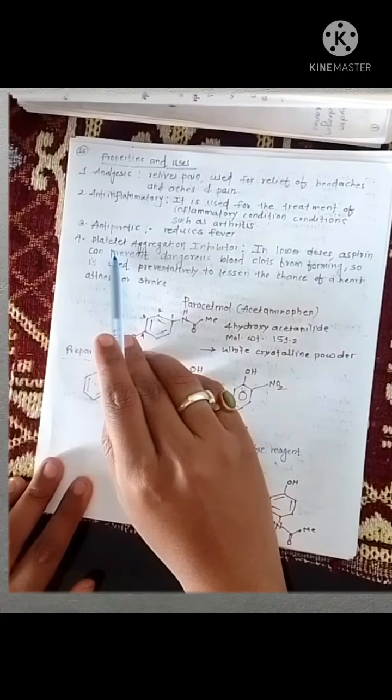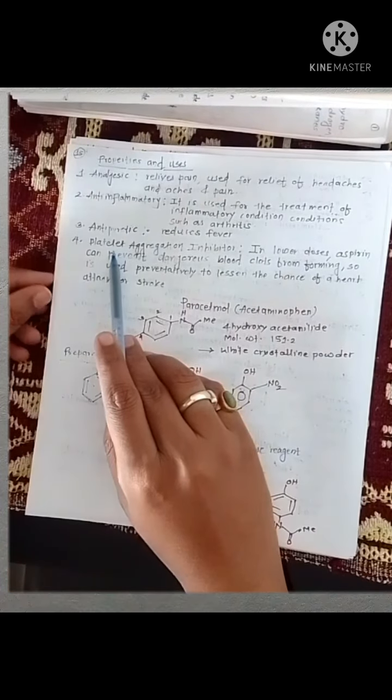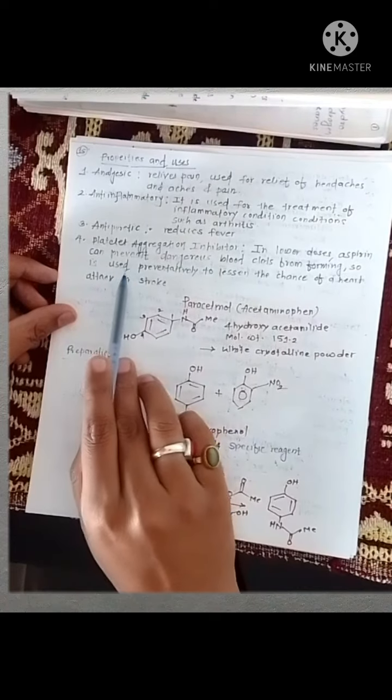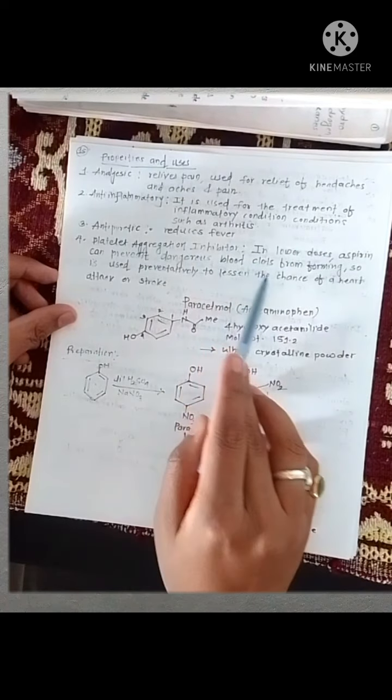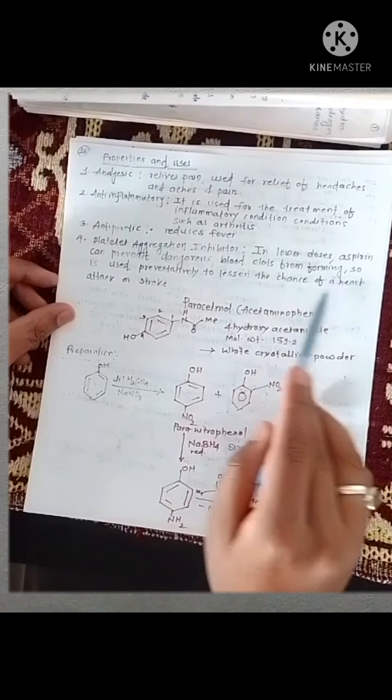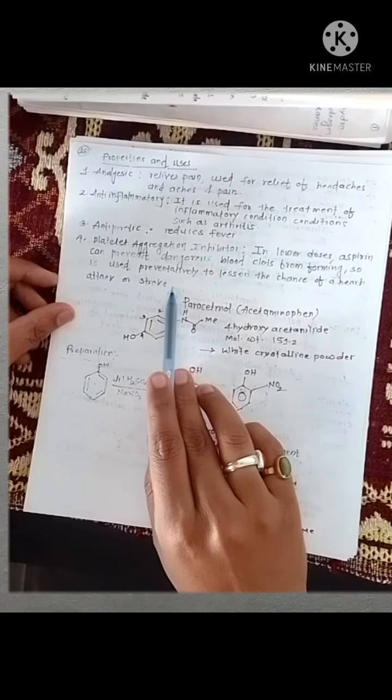One of the main uses of aspirin is as a platelet aggregation inhibitor. In lower doses, aspirin can prevent dangerous blood clots from forming, so it is used preventatively to lessen the chance of your heart attack and stroke.